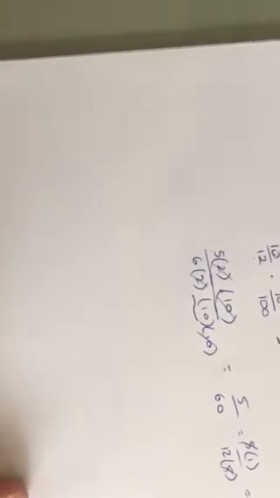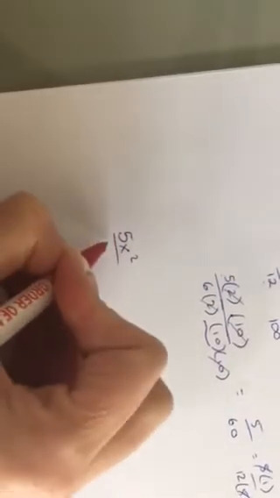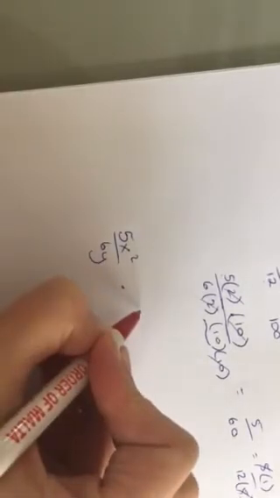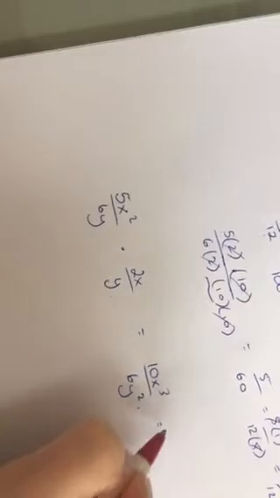If I gave you a question where you had, I don't know, 5x squared all over 6y to be multiplied by 2x all over y. It'd be top by top, bottom by bottom. And again, keep an eye out.